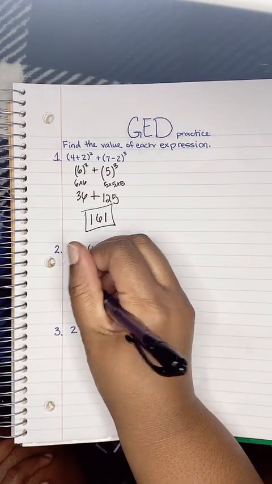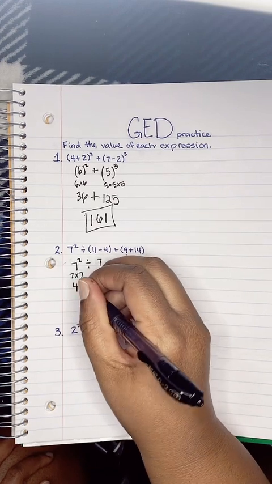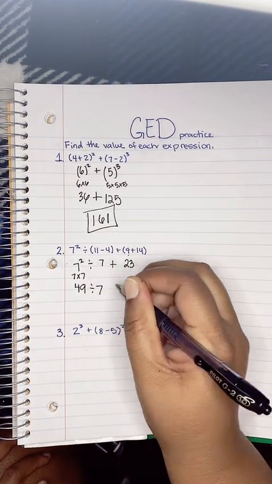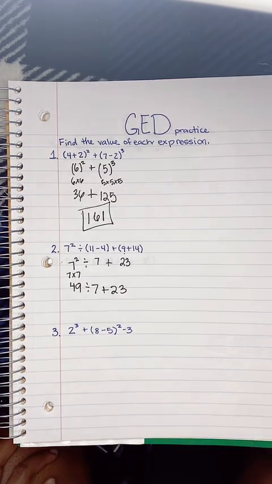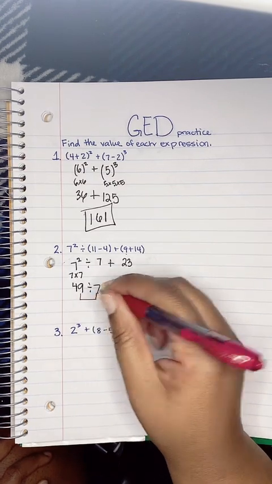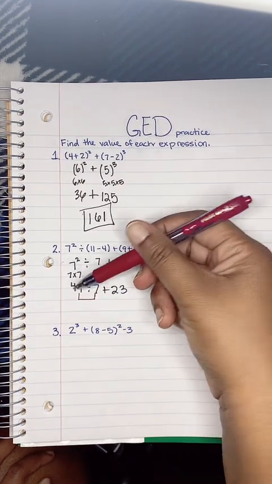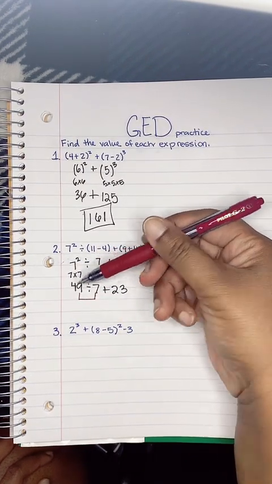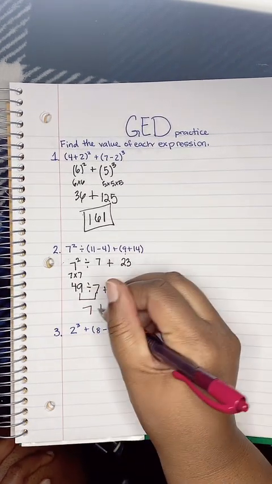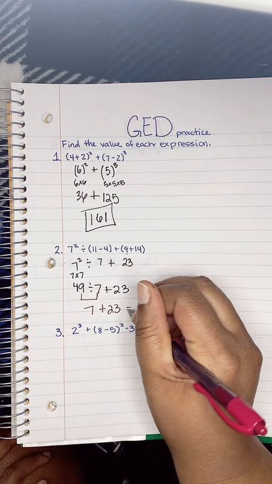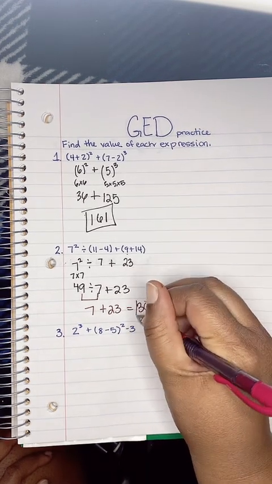So I have to do 7 times 7, which is 49, divided by 7 plus 23. Division comes before addition, so I'm going to do 49 divided by 7. Well, if we got 7 times 7 to get us 49, 49 divided by 7 is 7. And we're going to add that 23 to it and get us 30.